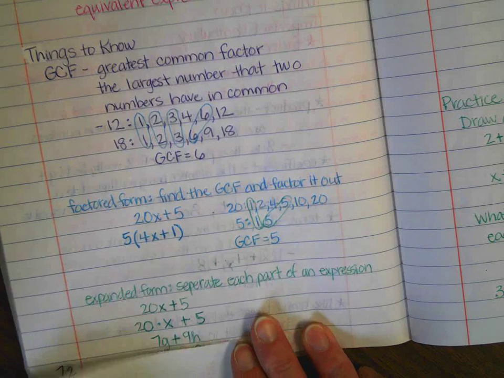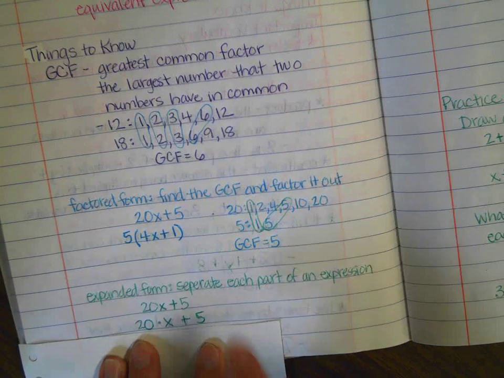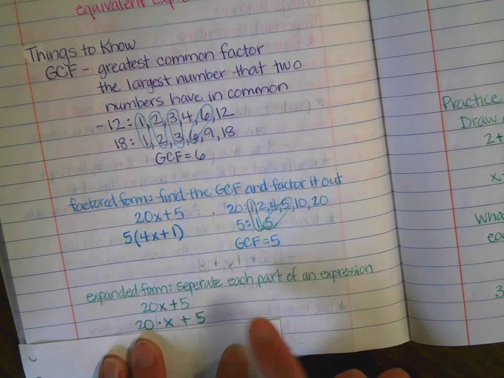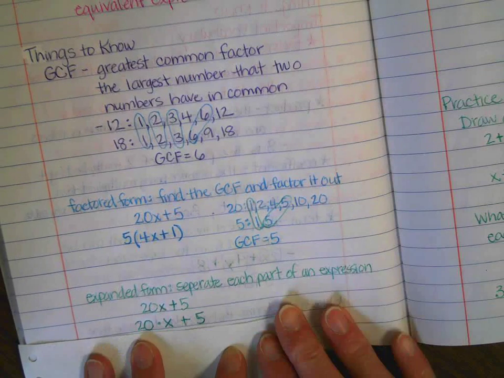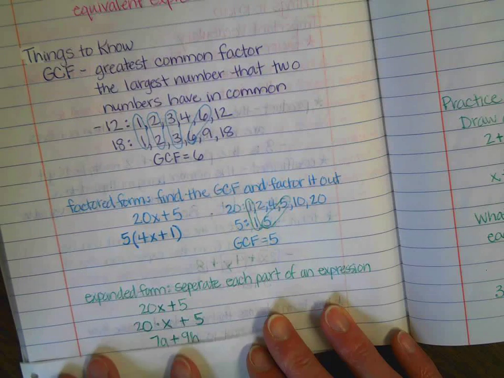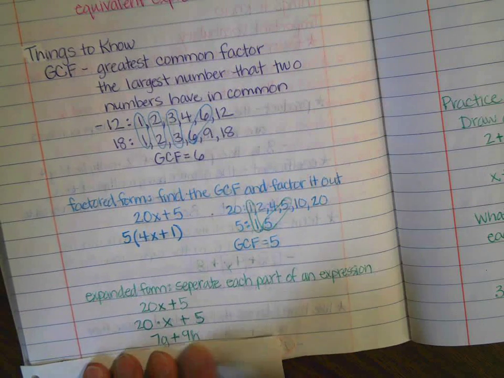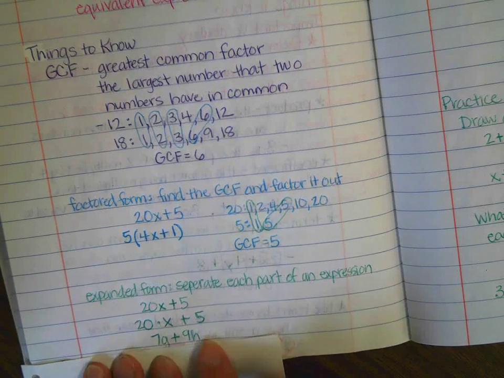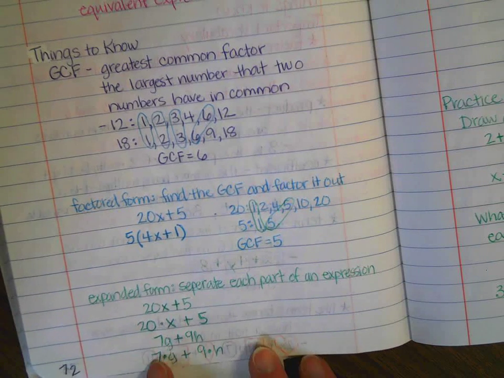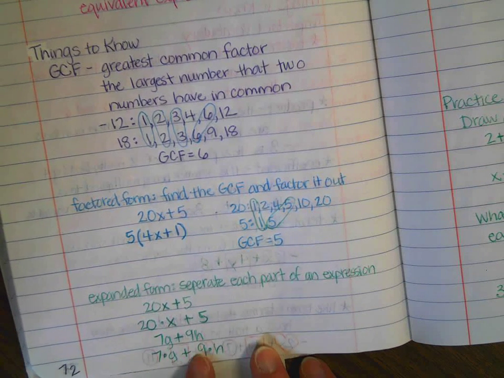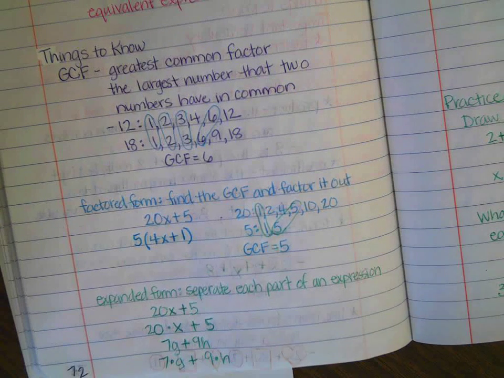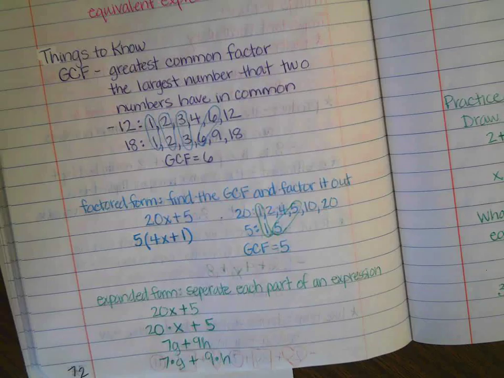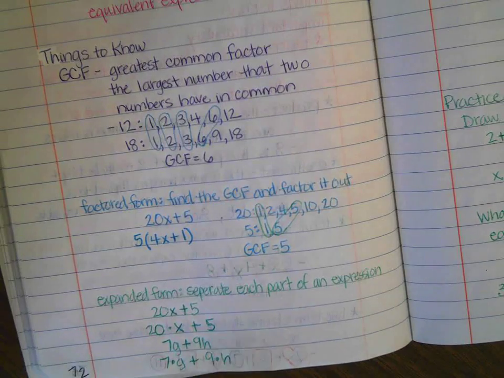Another way to write it in expanded form could be 4 times 5 times x plus 5. So expanding it out, breaking it apart. Here's another example of expanded form. If your standard form was 7g plus 9h, expanded form would be 7 times g plus 9 times h. So do you see how we're breaking everything apart and writing them separately? So that's expanded form.